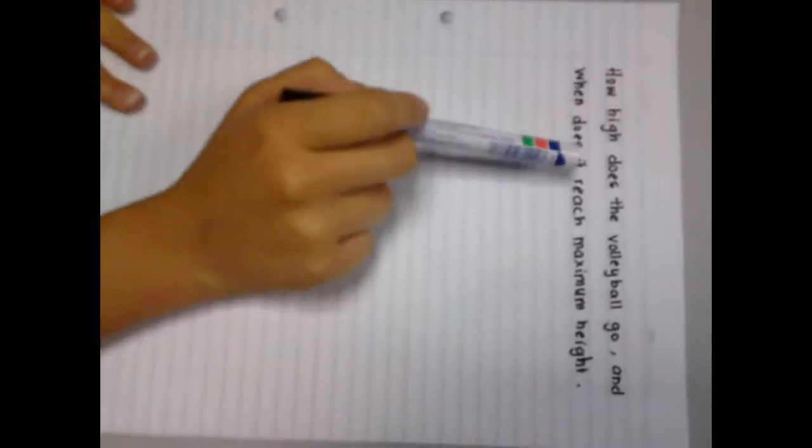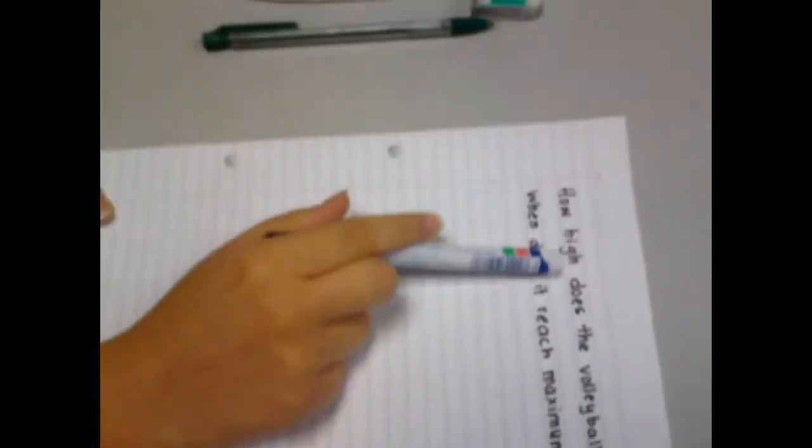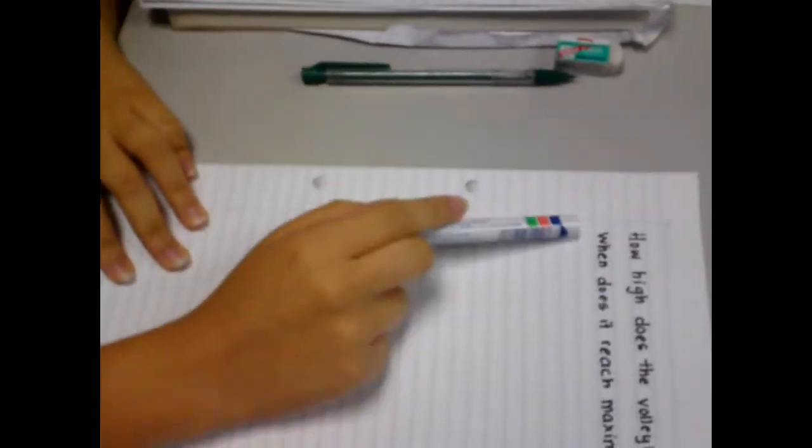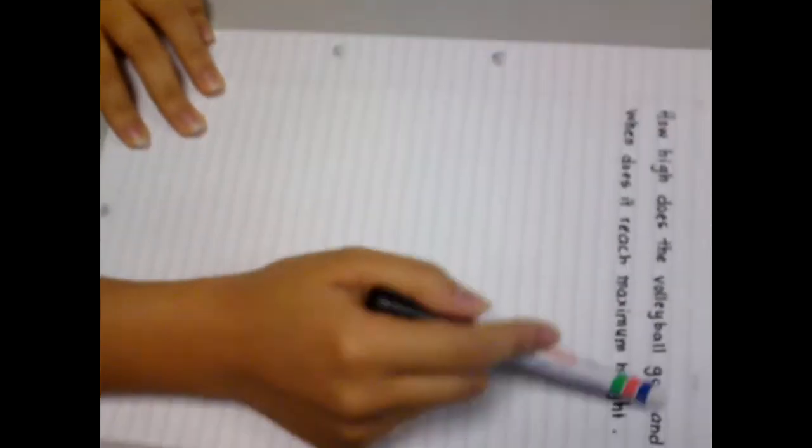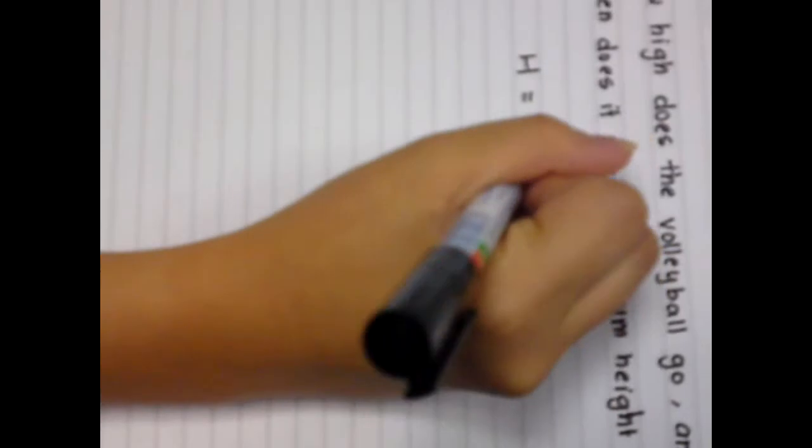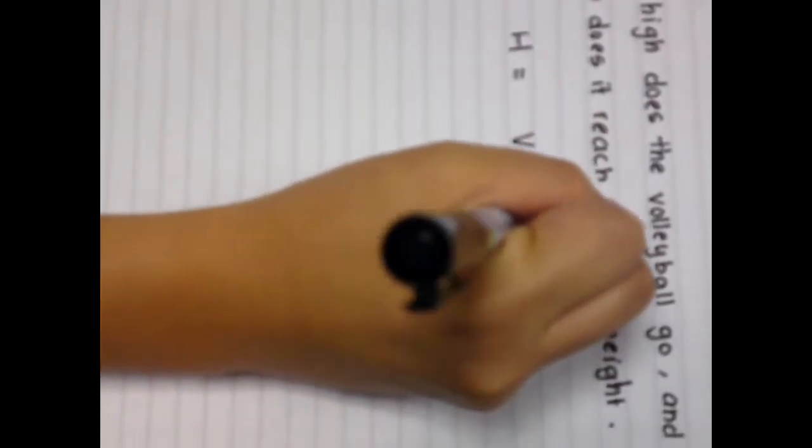Okay, so the second part of the question is, we have to find how high does the volleyball go and when does it reach maximum height. So the height also has a formula, which is V naught sine theta squared over 2g.